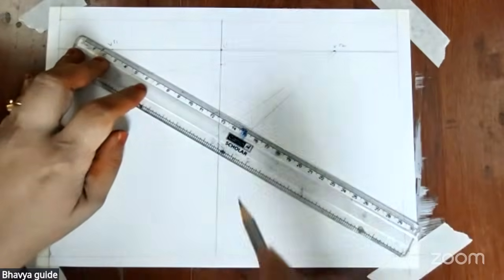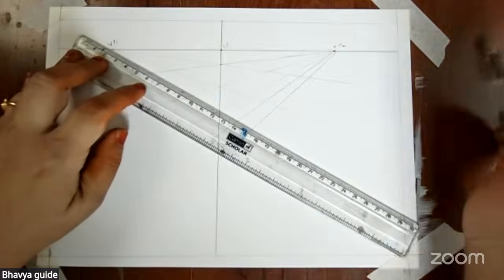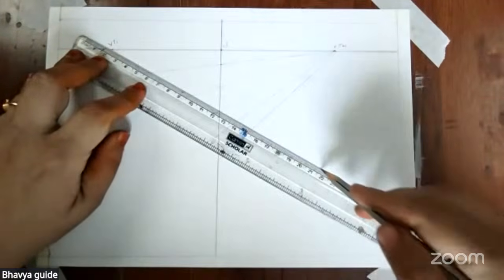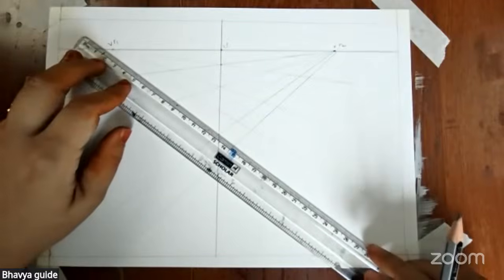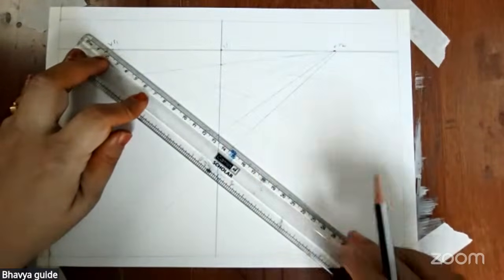See this middle line, which is the intersection line, where all the lines should intersect. It should not move from that axis line or Y line.